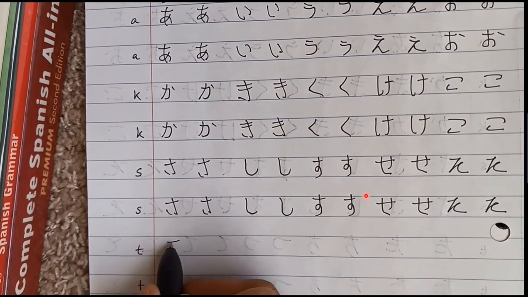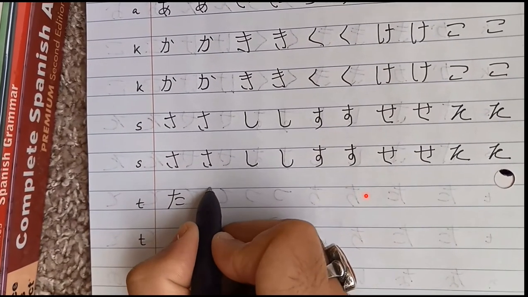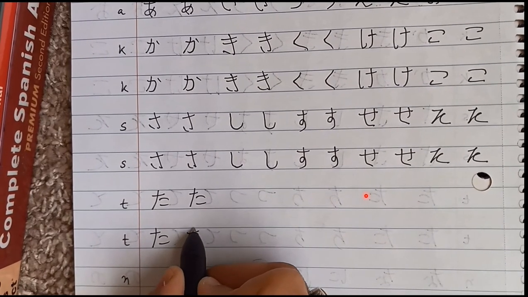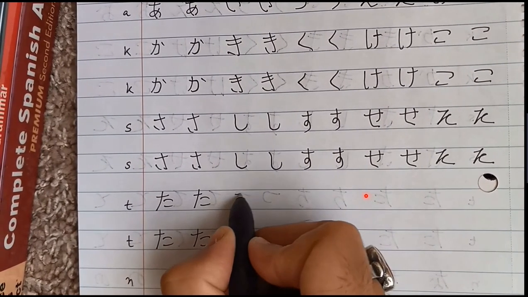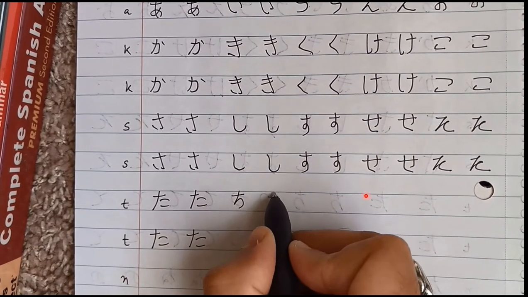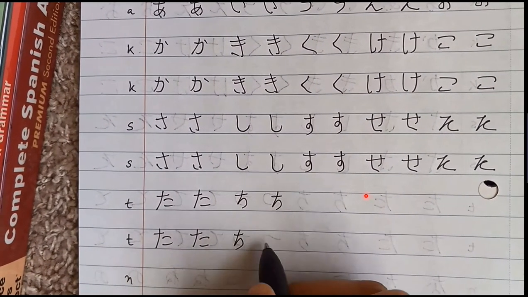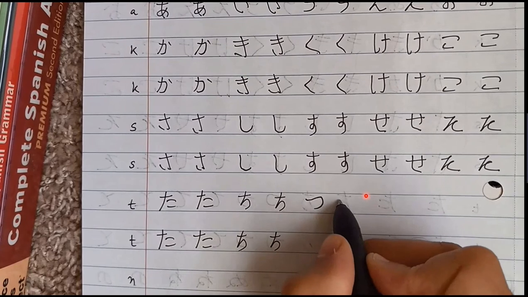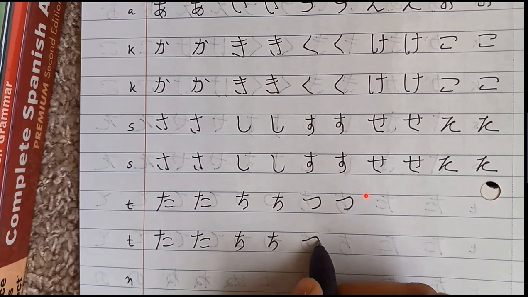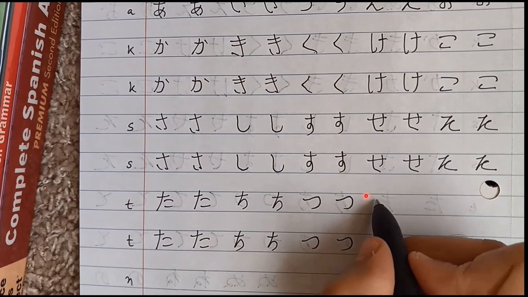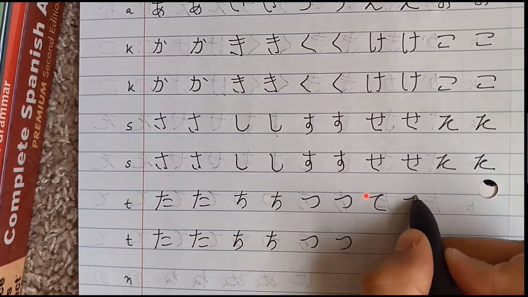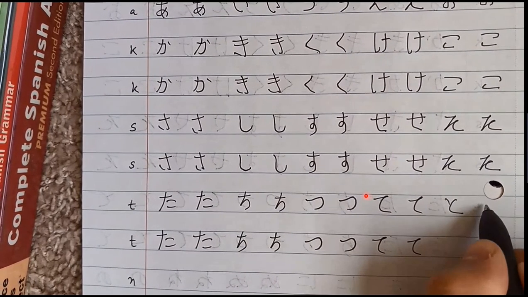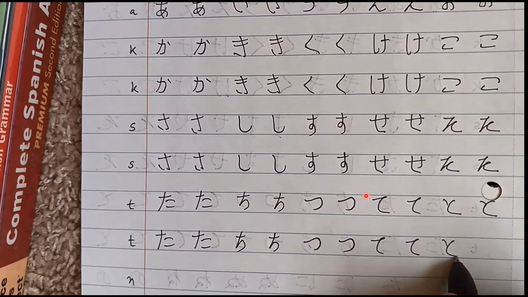The ta sound line begins now. Ta. This is the ta alphabet. And then we don't have ti, we have chi. This is the alphabet chi. It's not accurately written. So the more you practice, the more accuracy and the more correct the symbols will look. So this is te, and finally the to alphabet.